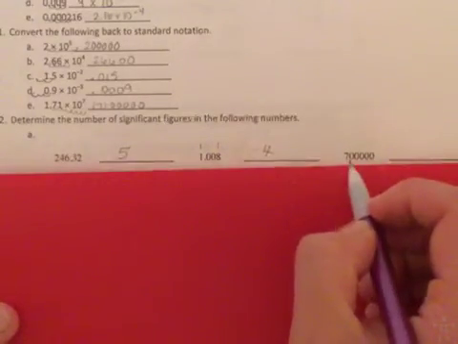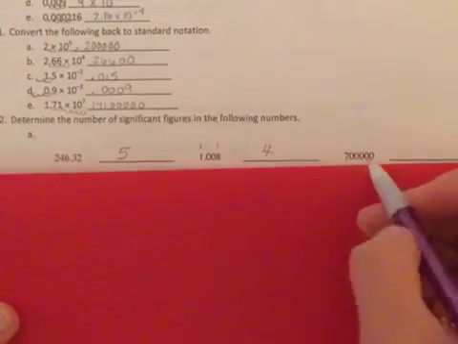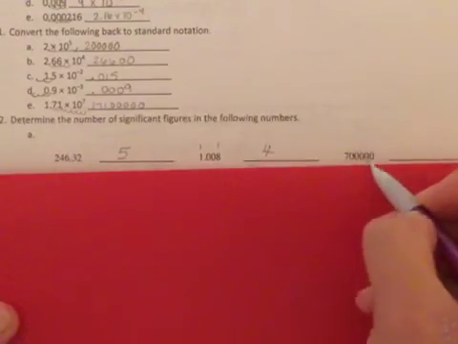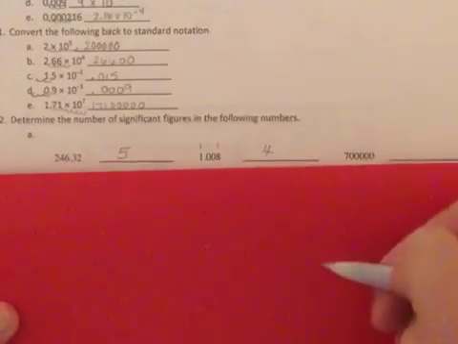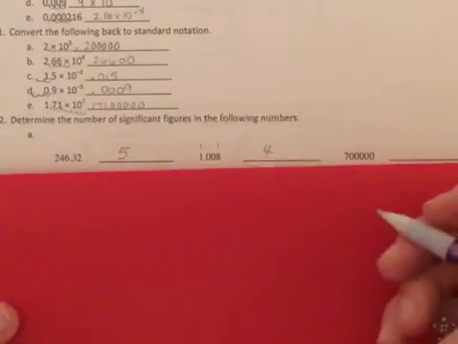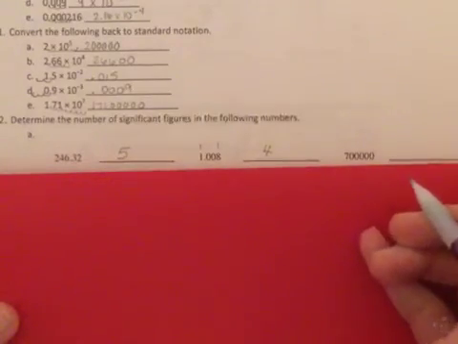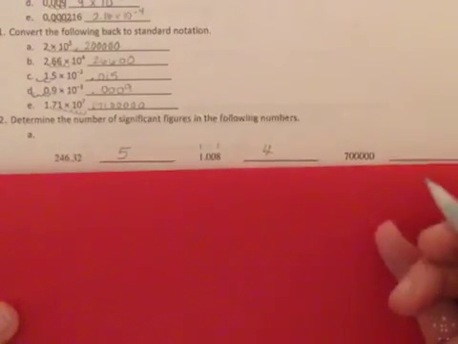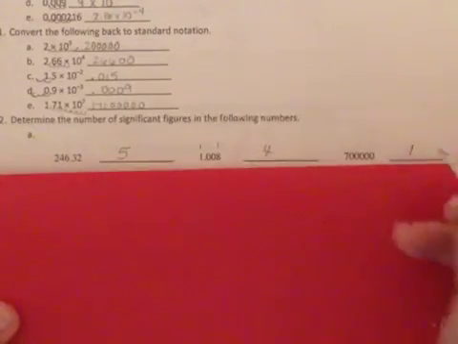For this one, I have several zeros, so I ask myself, are they sandwiched? No. So I move on. Are they to the right of the decimal? No, because there is no decimal. So that means there is one significant digit right there.